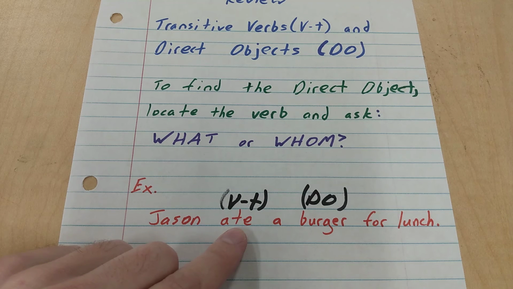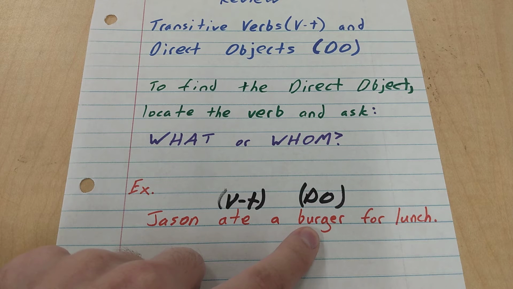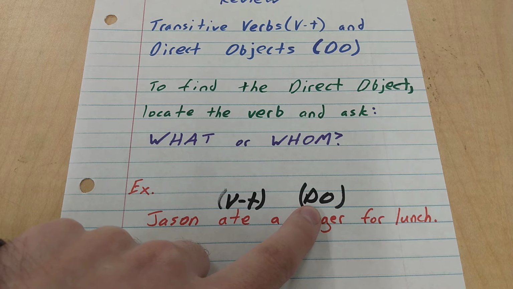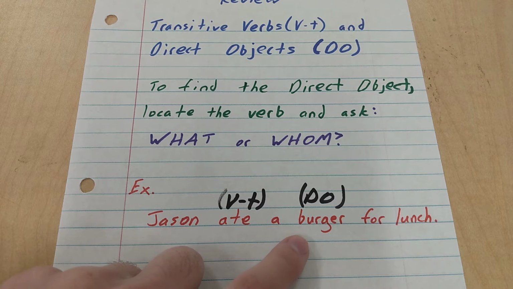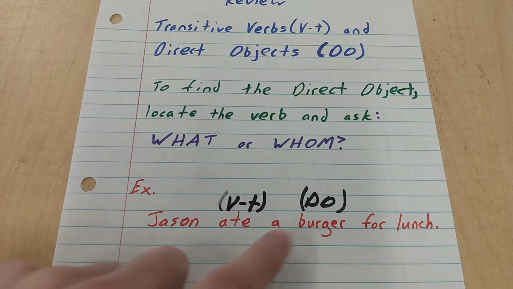He ate what? He ate the burger. So therefore, burger would be the direct object. It's pretty easy, I think. I think most people got the hang of it pretty quickly when we were here in the building, but that's just a review.